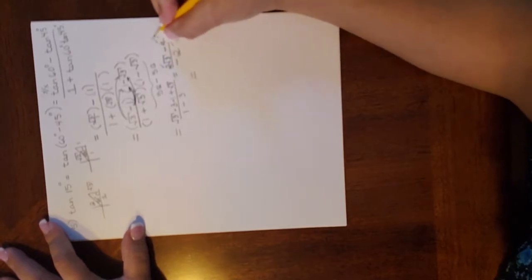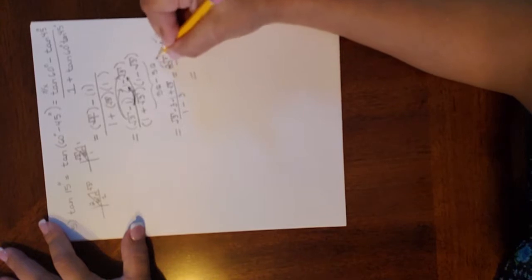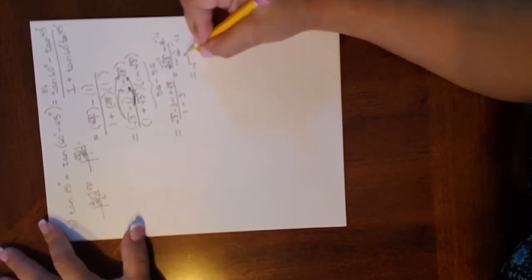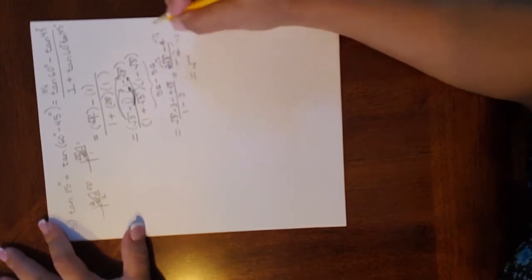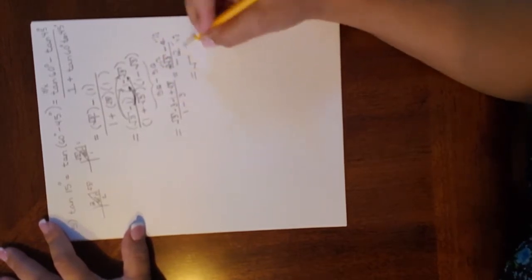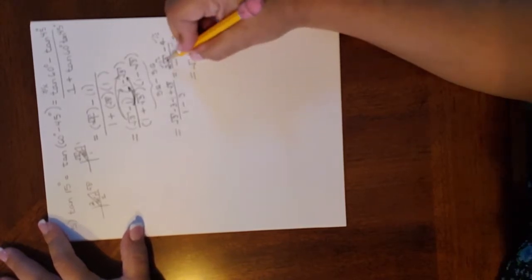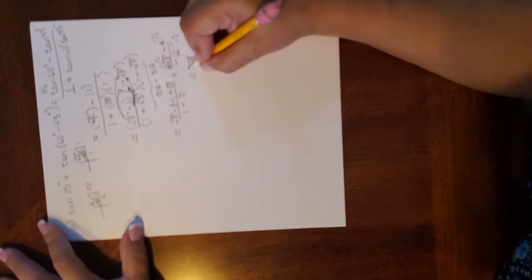This coefficient, and this one. You're dividing by -2 in each case. That leaves you with square root of 3 with a negative in front of it.